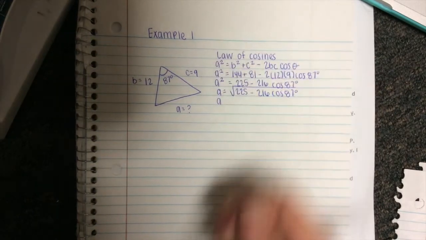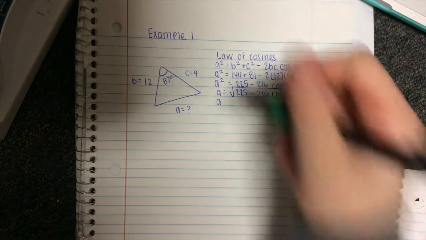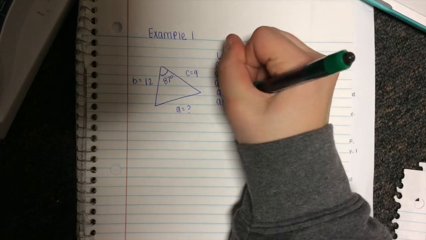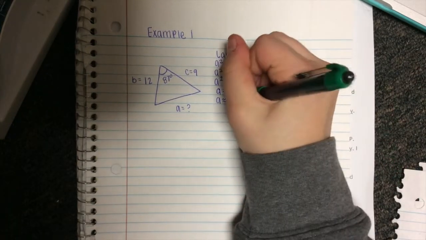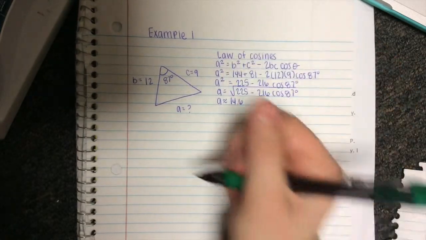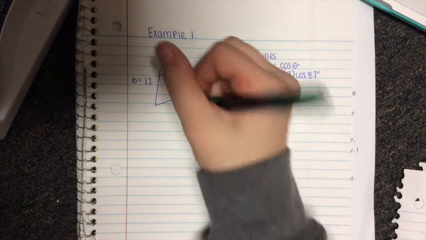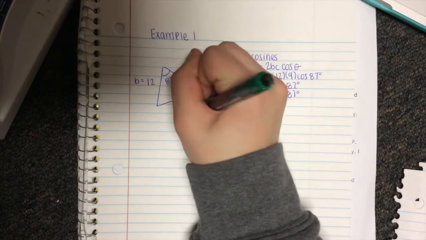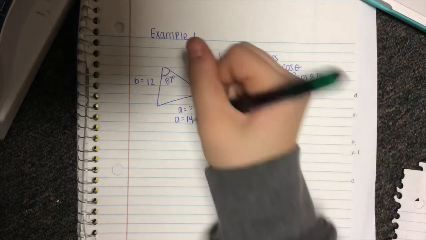When we do this calculation, we find that the side length A equals approximately 14.6 units. From this equation, we now know that the side length A equals 14.6 units.